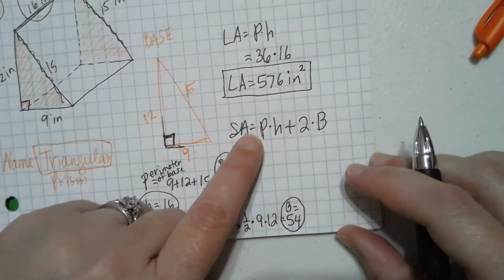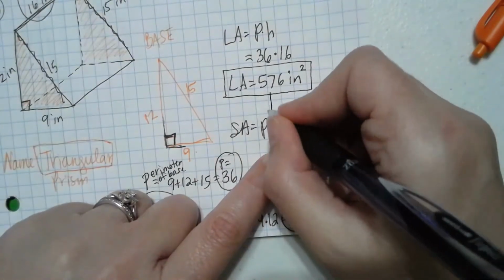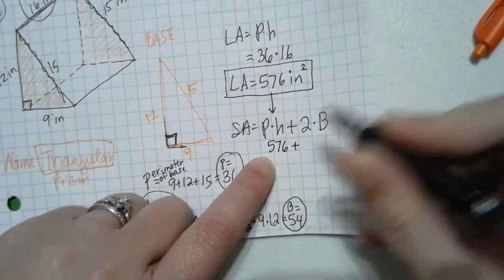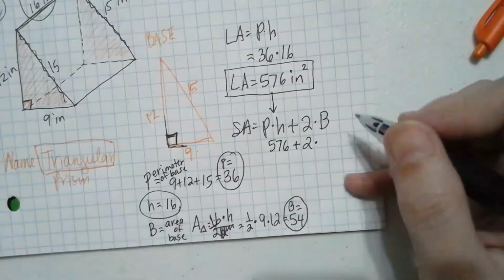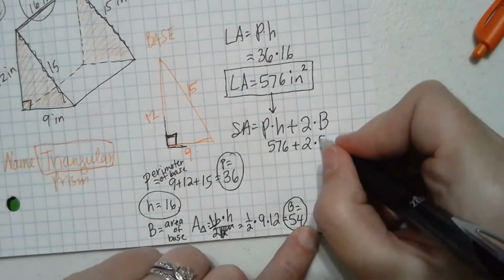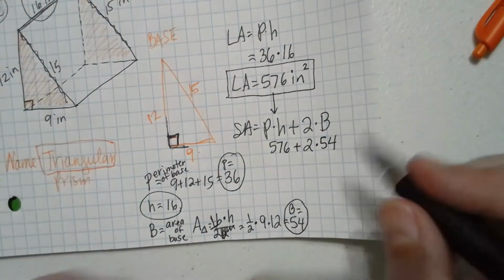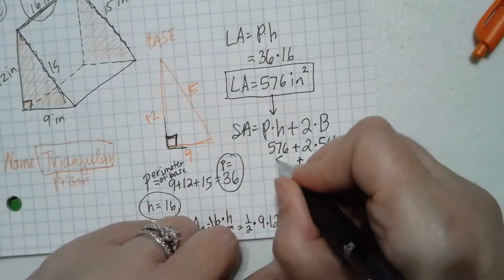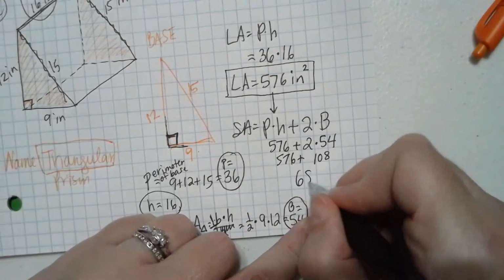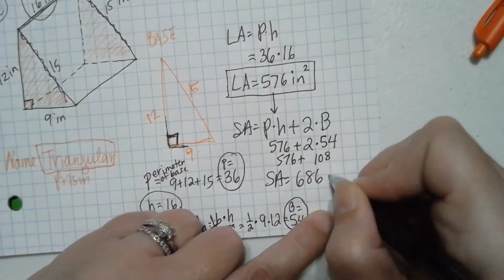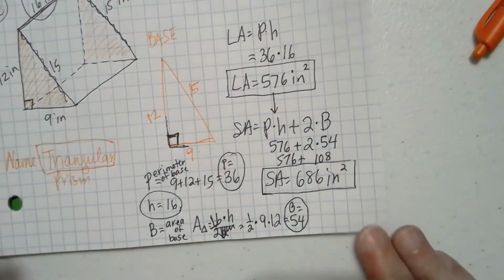And then to find the total surface area, I'm going to add on these two triangles that are on the end. So I'm going to take that 576 that we just found for PH. That's what we already found. We're going to add on 2 times, how big were the triangles? 54. So 2 54s makes 108. 576 plus 108 makes 684 inches squared, or square inches.